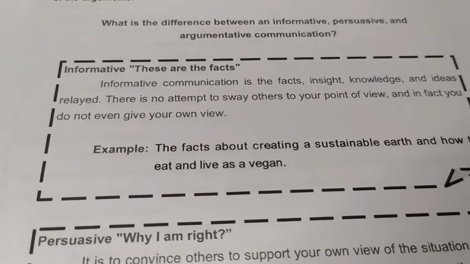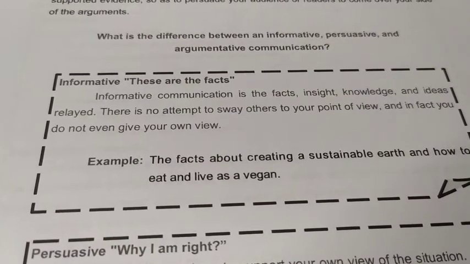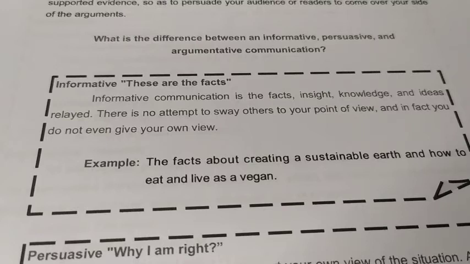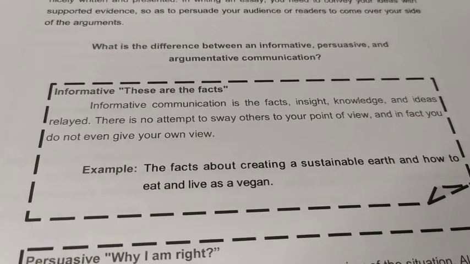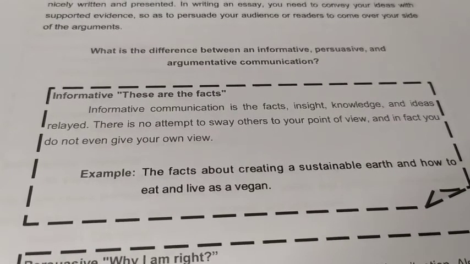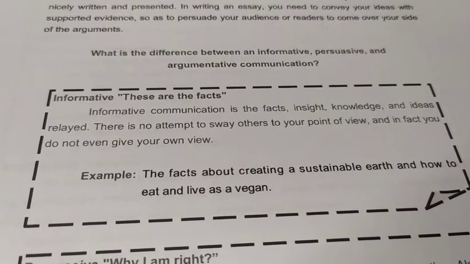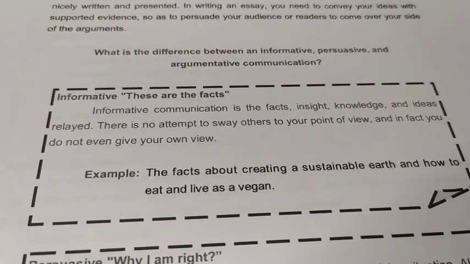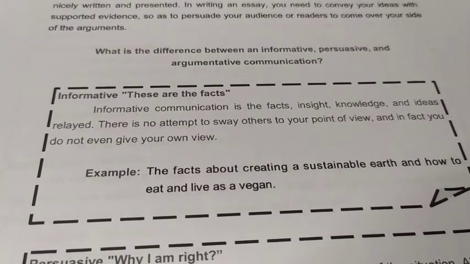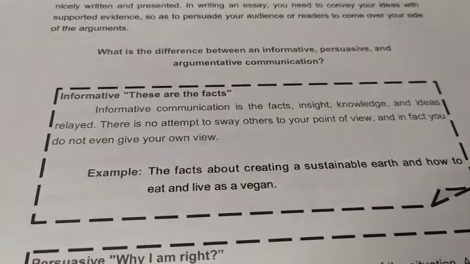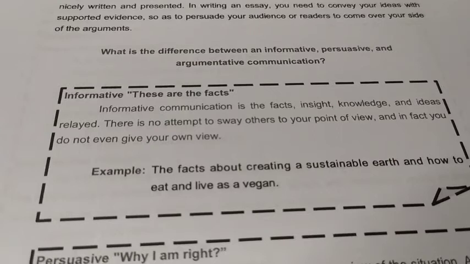So the informative, these are the facts, meaning facts. No need to include opinion, no need to include fake news, because it's informative. Your primary function or aim is to inform other people. So why do you need to have fake news? Why do you need to include ideas which are not really correct if you will inform other people? So do not be the source of fake news. When we say informative, it is pure facts.